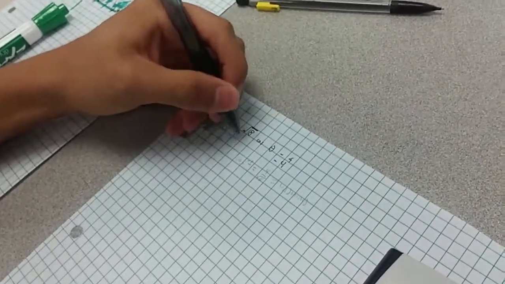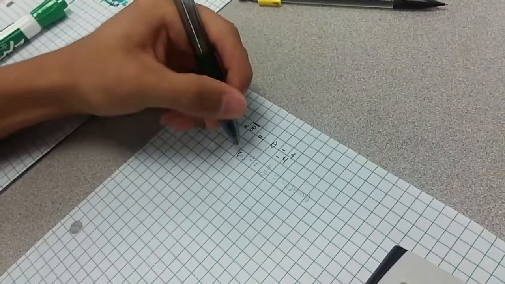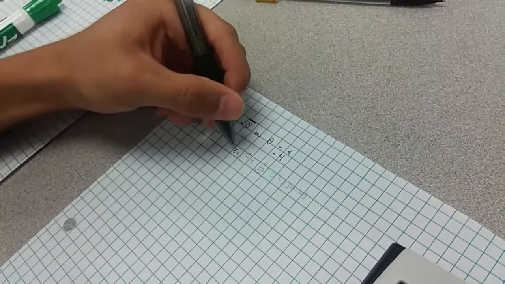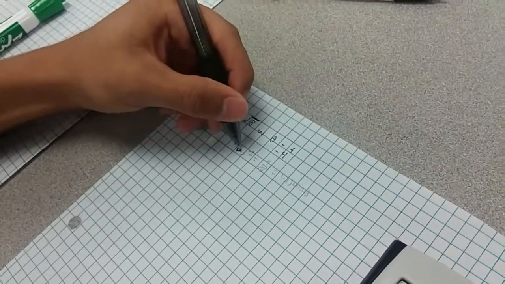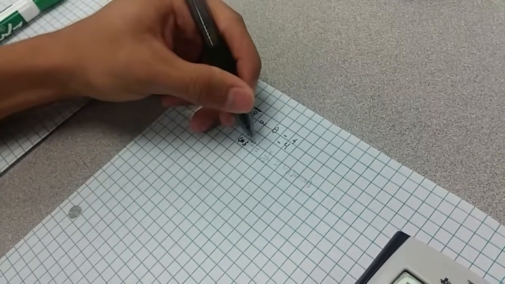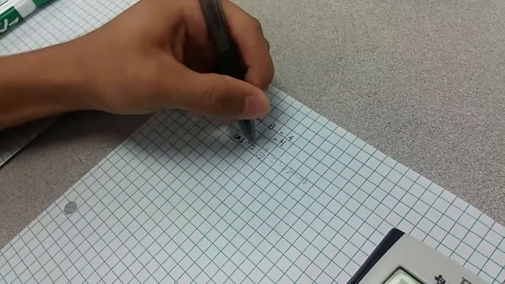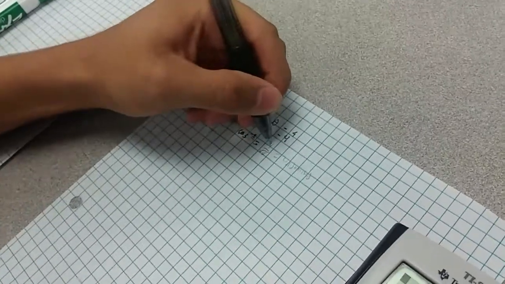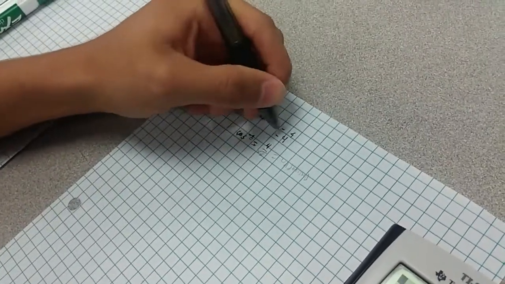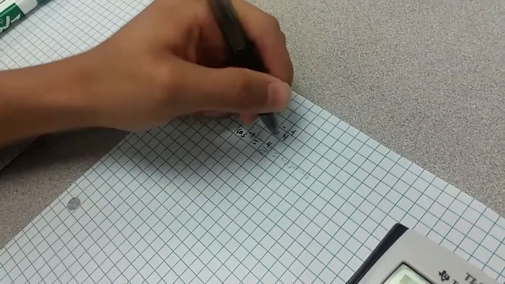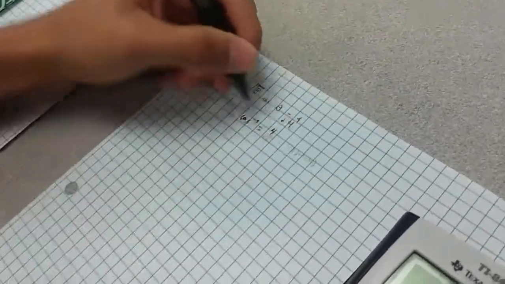And then cosine x will be negative 1, or minus 1, and cosine plus 4 will be up to a positive 4.